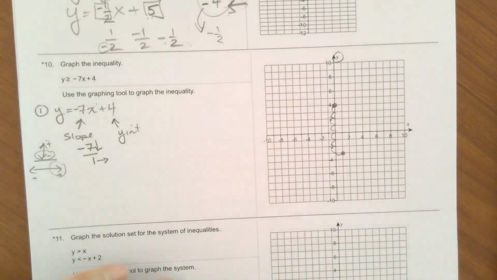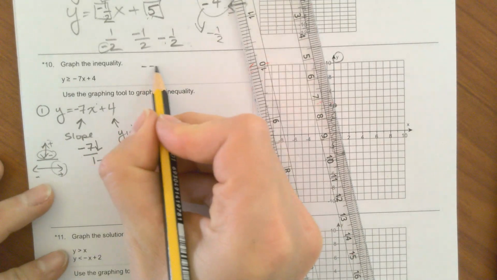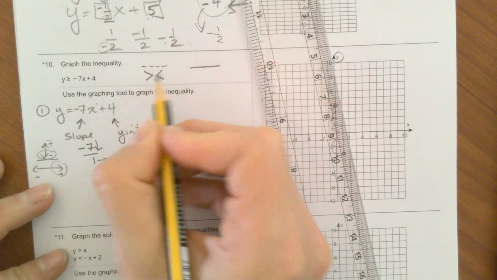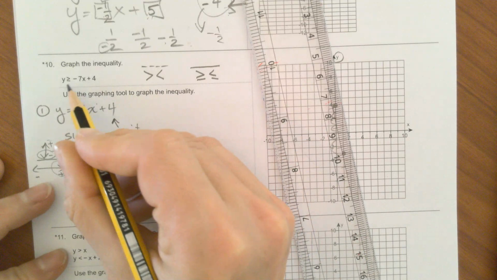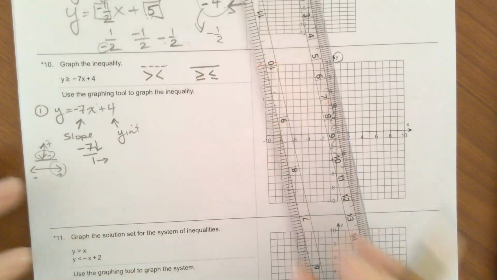Okay. Now before I draw the line, I have to look and say, is it dashed or is it solid? Dashed means I'll have these signs, and solid means I'll have these signs. Okay, so here, because I have that little equal sign, it's going to be a solid line.